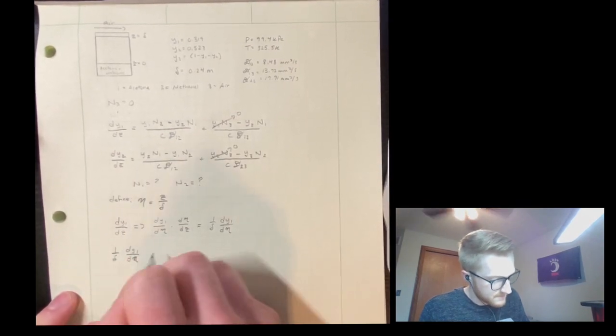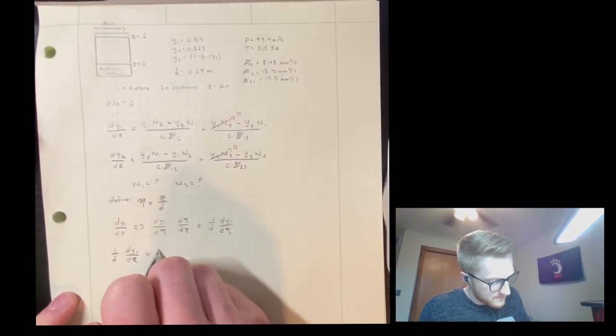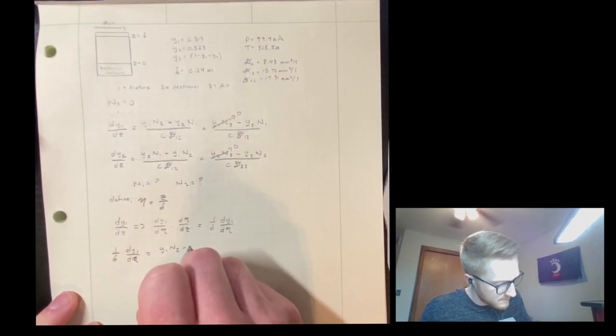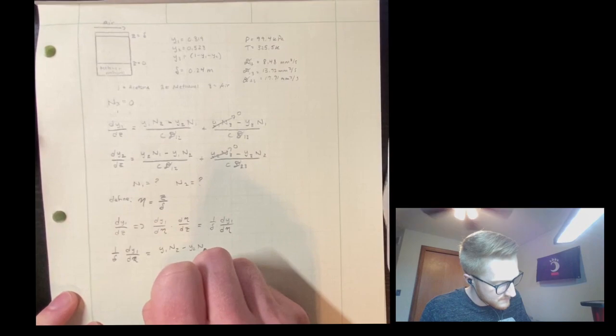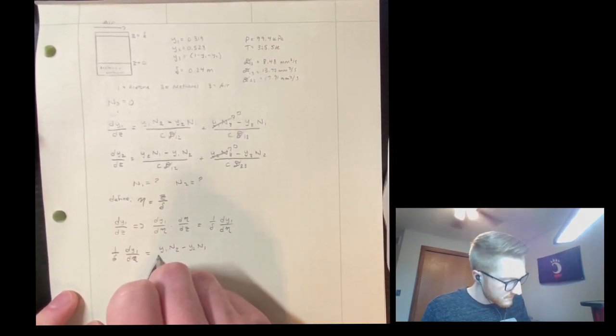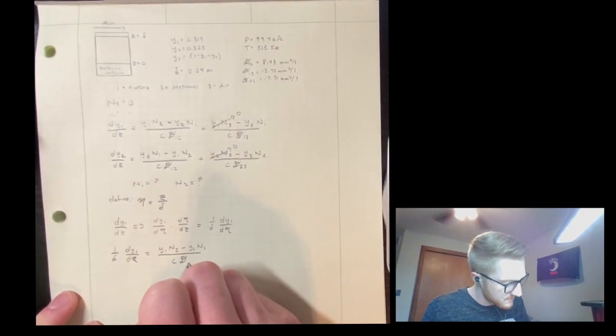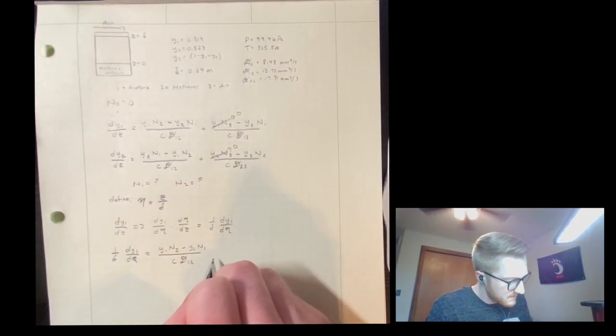So now we have 1 over delta times the change in mole fraction of 1 with respects to eta now, equal to the mole fraction of 1 times the molar flux of 2 minus the mole fraction of 2 times the molar flux of 1 over the concentration times the Stefan-Maxwell coefficient of 1 to 2.